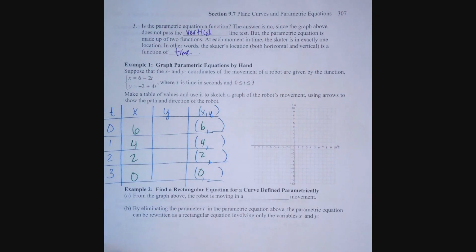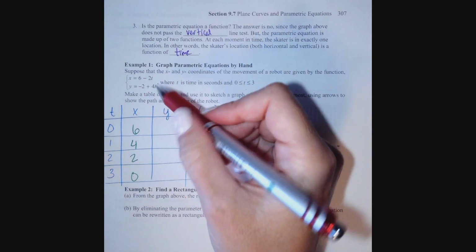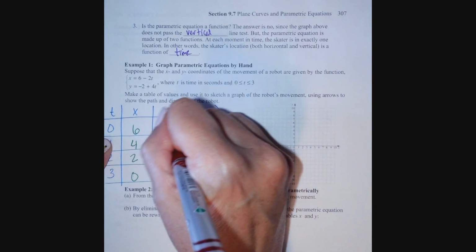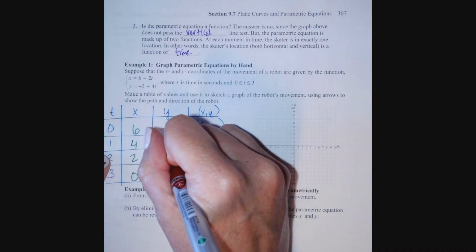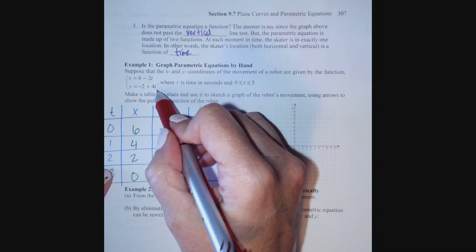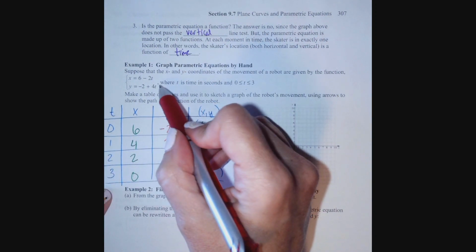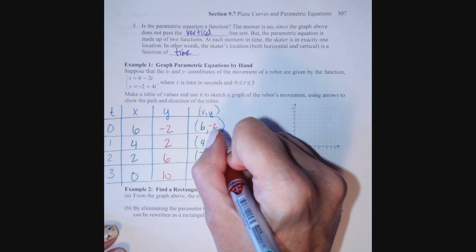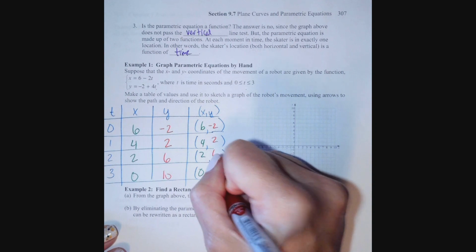What about y? Well, when I plug into my y function, if t is 0, I have a negative 2. If t is 1, I have a positive 2. If t is 2, I have 6. And if t is 3, I have 10. So that gives me the y coordinates for each of these points that I'm going to plot on our graph. And these points show the movement of our robot.